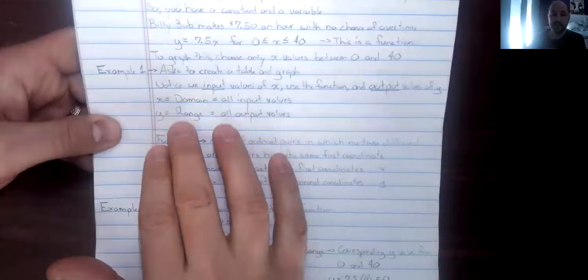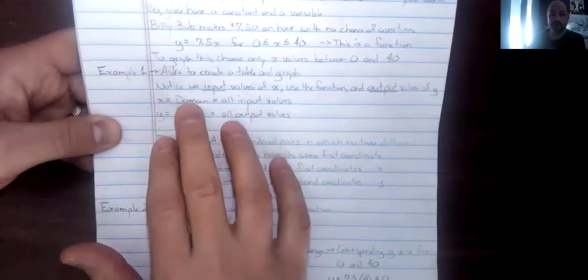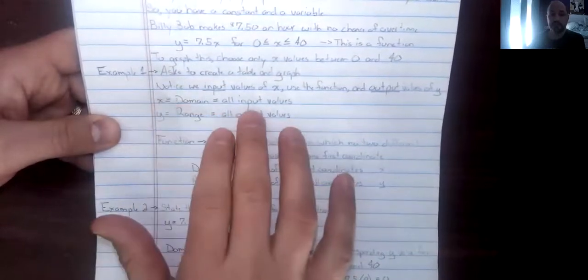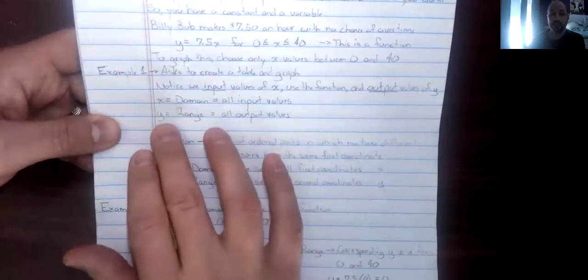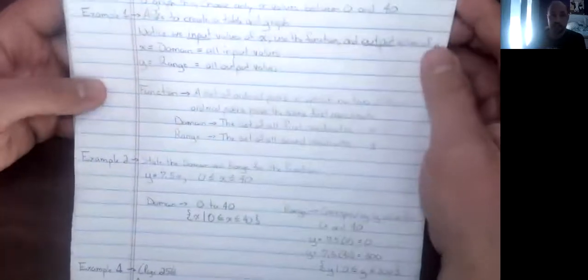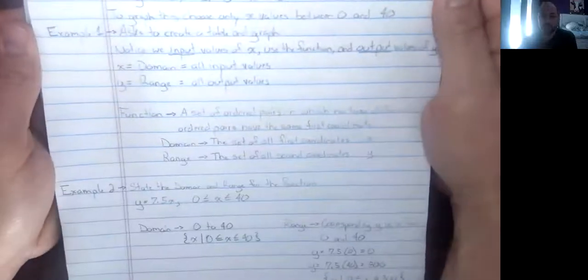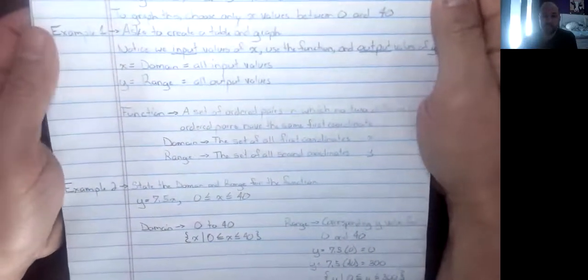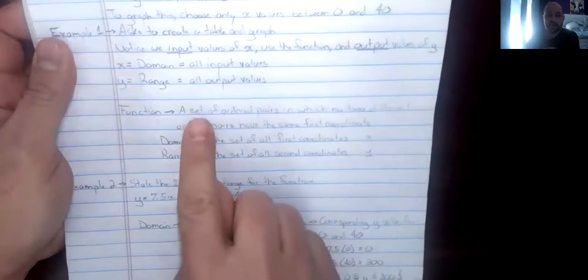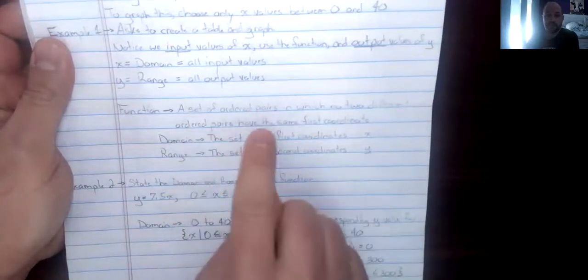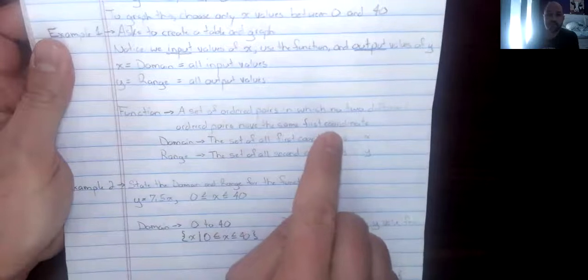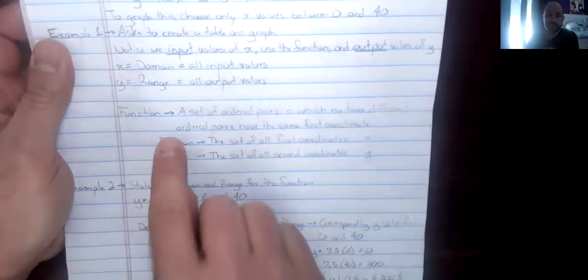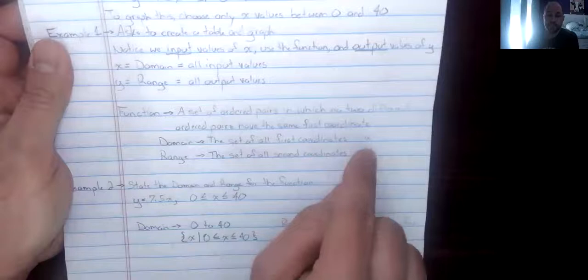Our terminology we're concerned with is domain and range, and it's simple. Domain is literally all x values, all input, but just remember domain is x, range is y. In order to be a function, we can't have repeating x values. So a set of ordered pairs in which no two different ordered pairs have the same first coordinate. It's a fancy way of saying x does not repeat. So domain is our x's, range is our y's. If an x repeats, it is not a function.